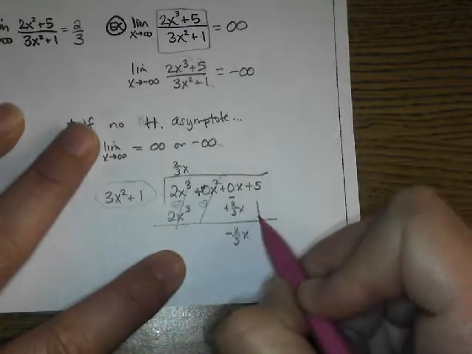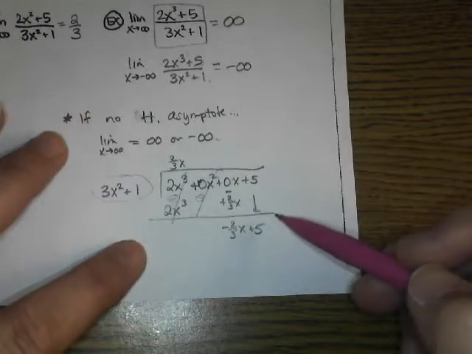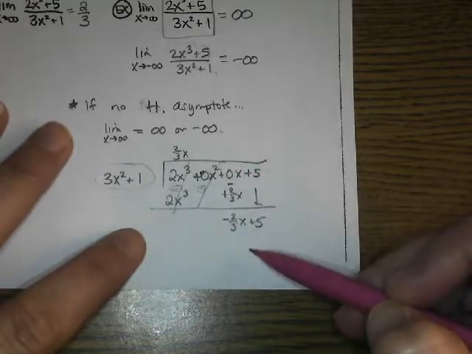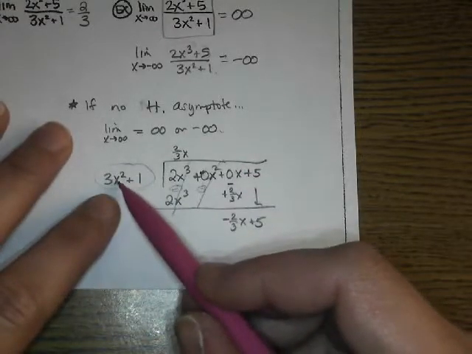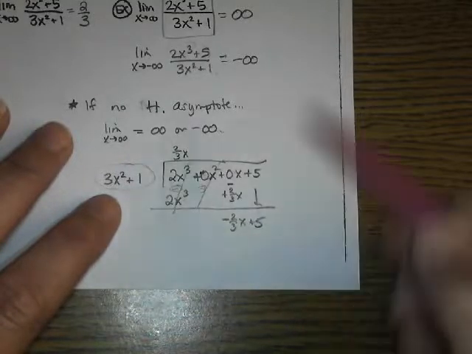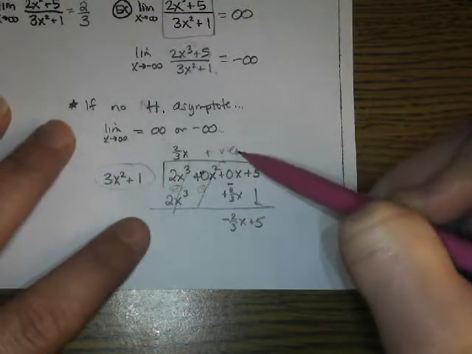But the game is over, right? Because everything hereafter is just our remainder, because 3x squared times nothing gives us negative 2/3 x, right? So the rest of this is remainder stuff, and here's your asymptote, y equals 2/3 x.